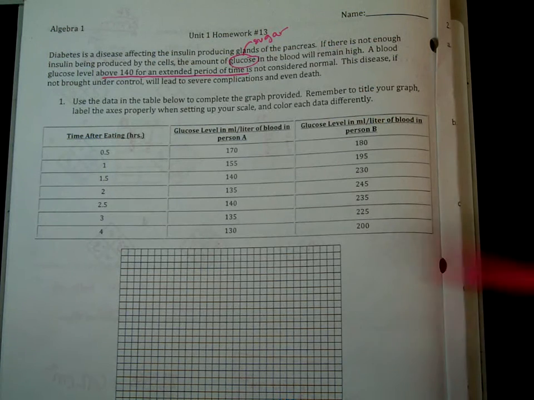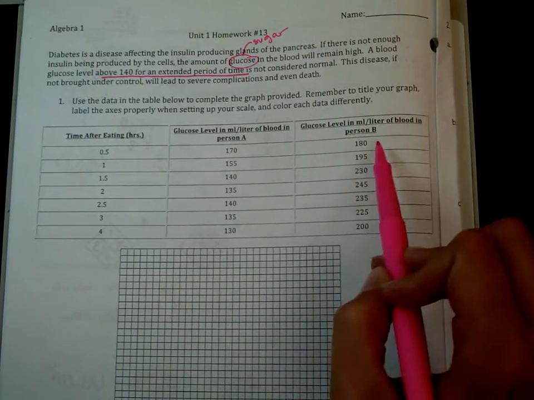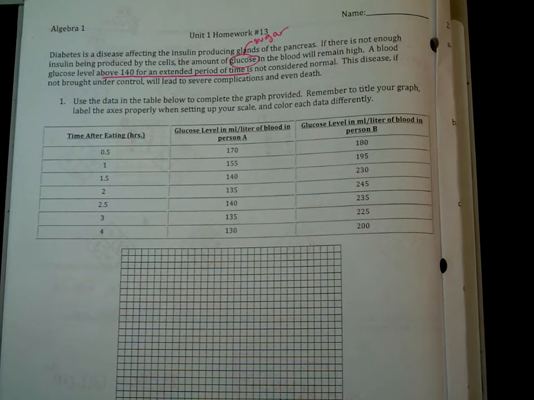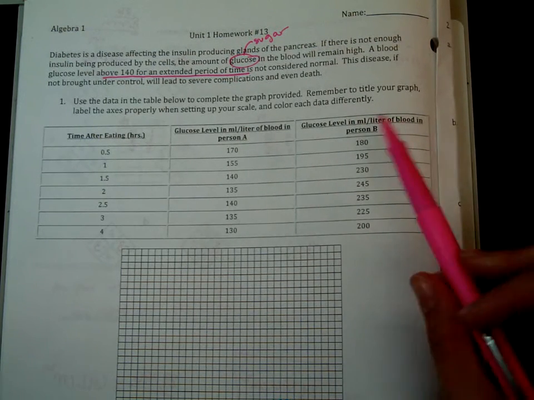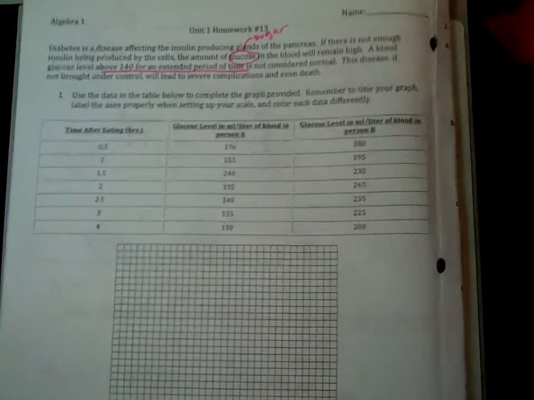So here we've got some data about glucose levels in person A and person B. So we want to use the data to complete the graph. We want to title our graph and label the axes and color each data differently.